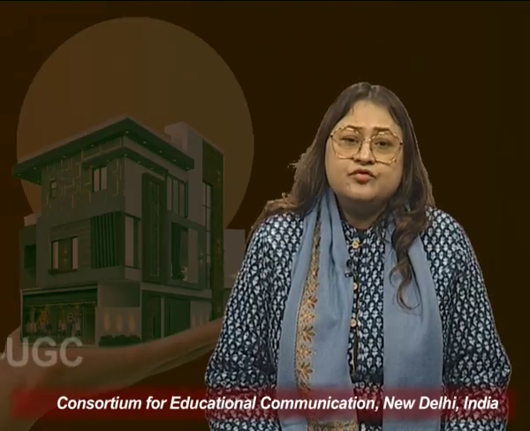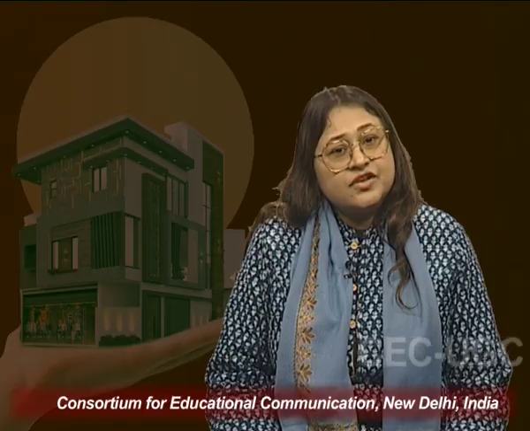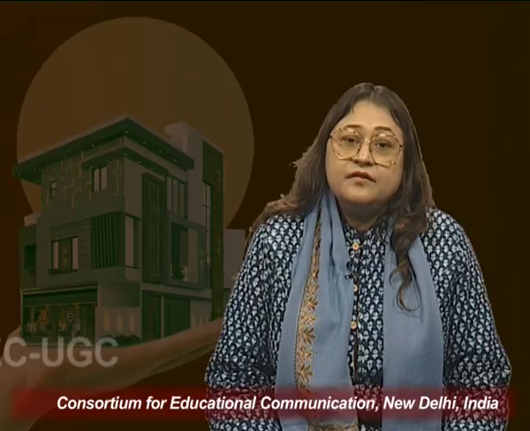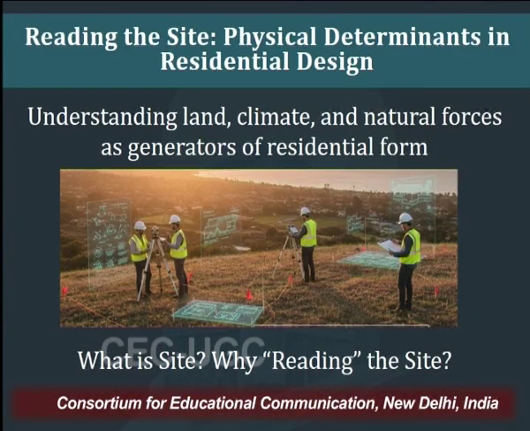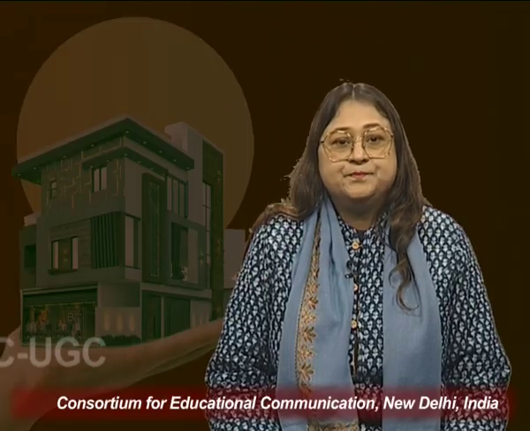So students, you might be wondering what is site and what does reading the site mean? In architecture design, for architects, site means the plot in which we are going to design, and for designing purposes, it is important to understand what is site and what are the factors that have to be taken into consideration before deciding what to build, how to build and how much to build on that particular site.